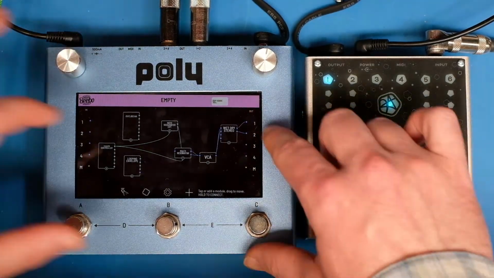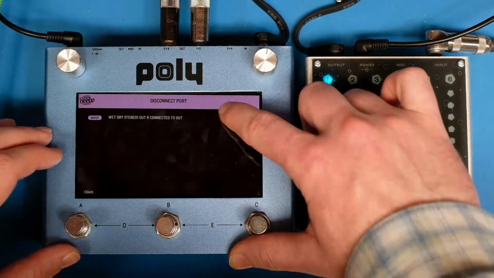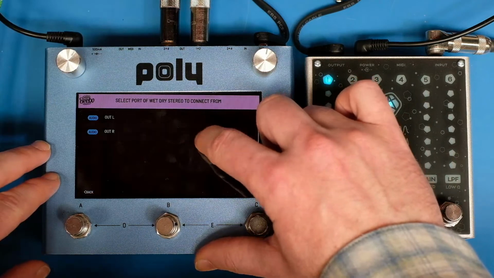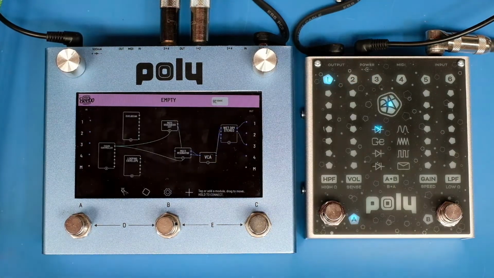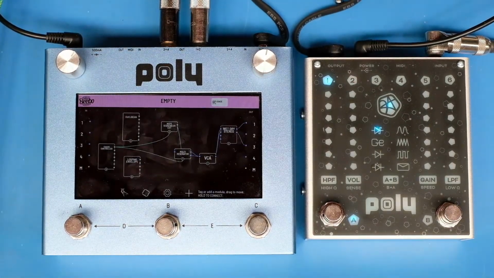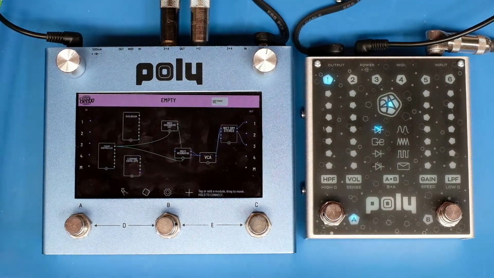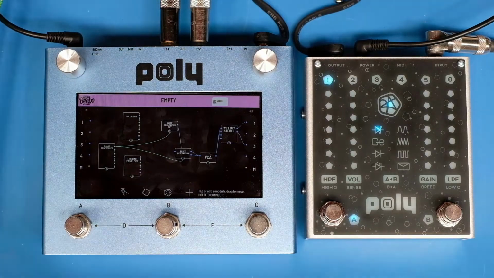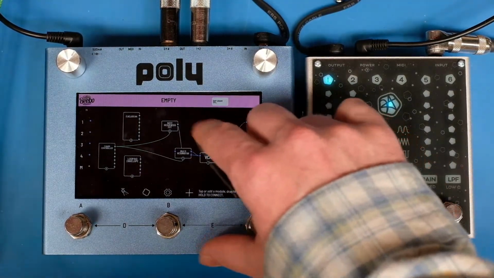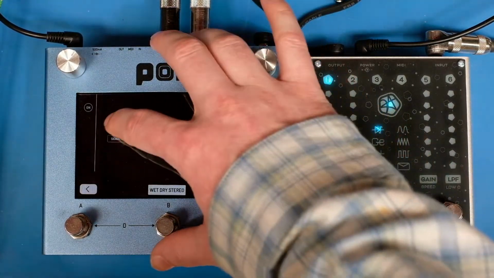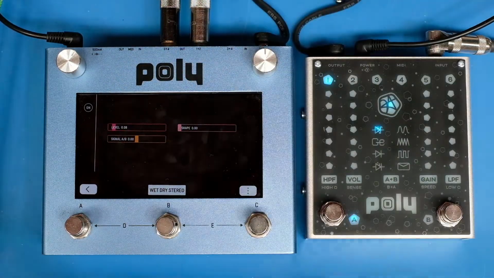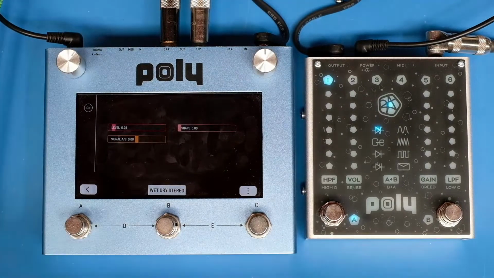Oh, and I am running out of the wrong out. There we go. Oops. Sorry about that. Now you have the newfound joy of stereo. So yeah. So we've got some stuff going on here already. I'll just turn that down a little bit while I babble.